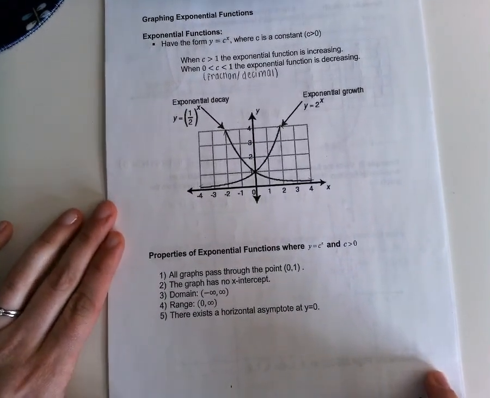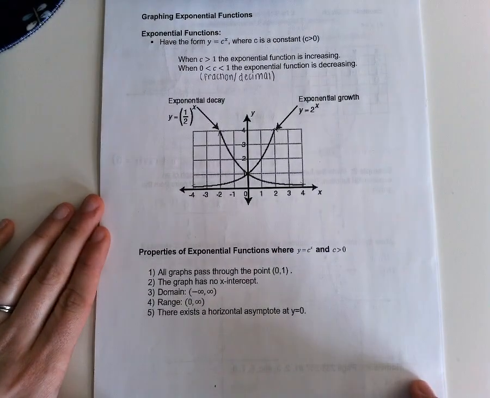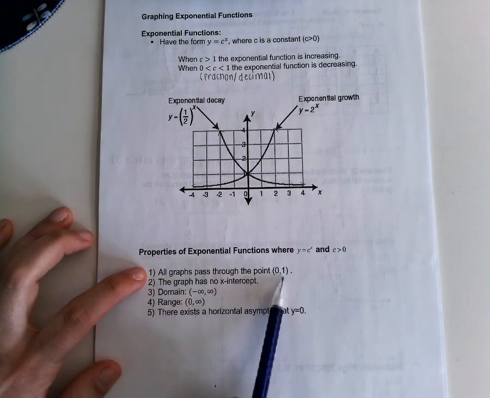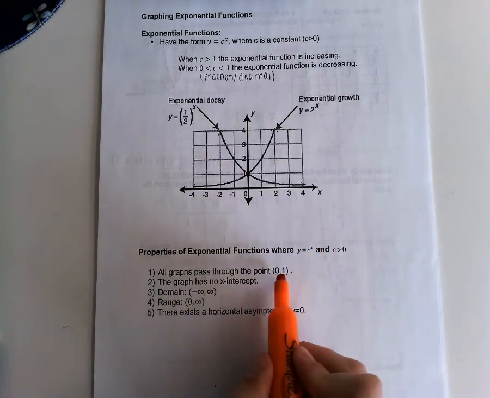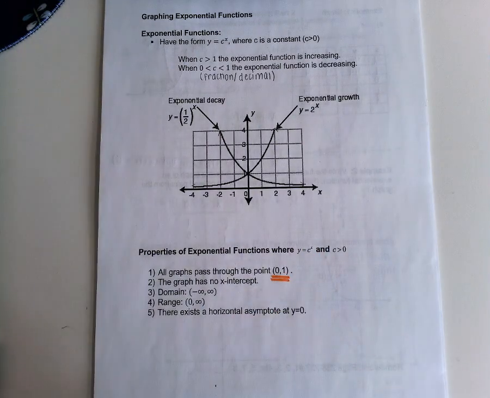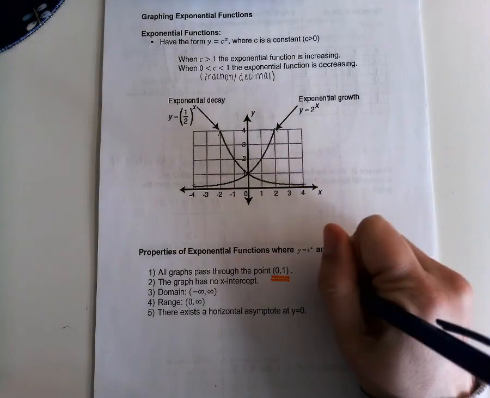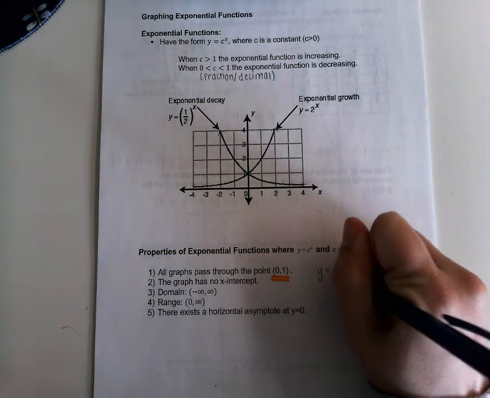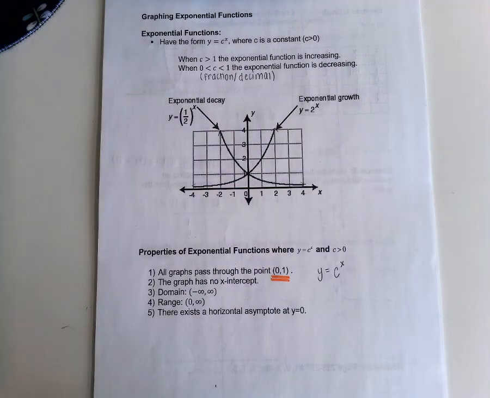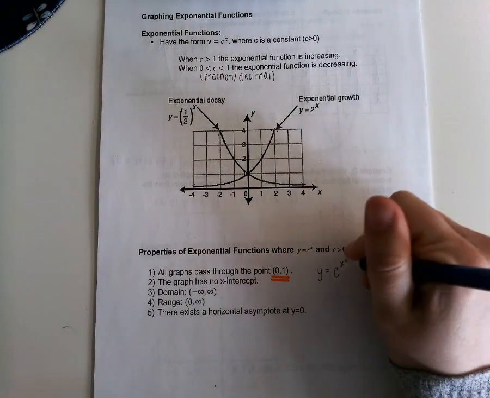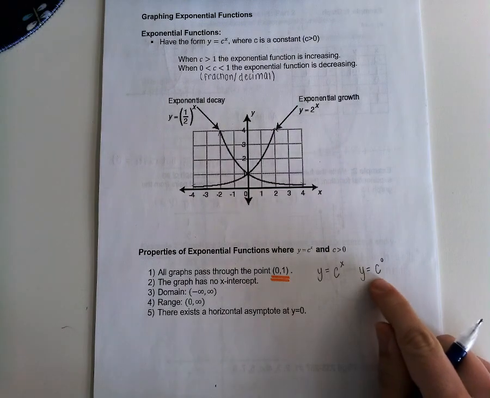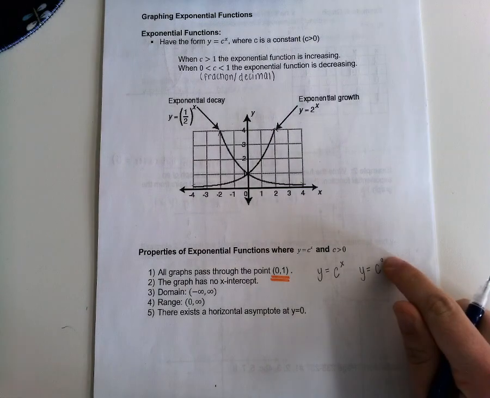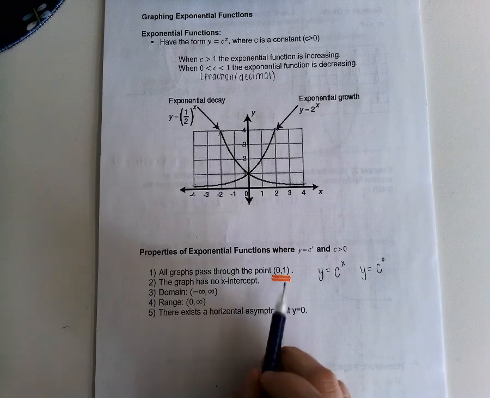So the key thing to know about these exponential functions is that all exponential function graphs will pass through the point 0, 1. So they will all go through this point. The reason is that you have y equals some number to the power of x. Well, when x equals 0, it doesn't matter what that base number is. Any number to the power of 0 will be equal to 1.